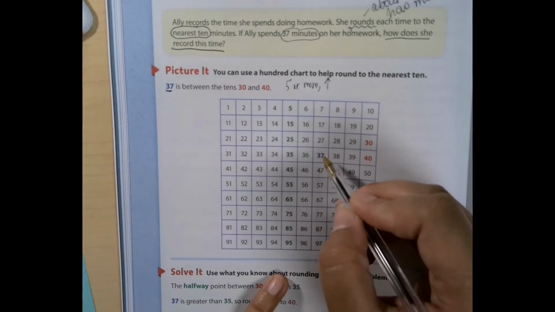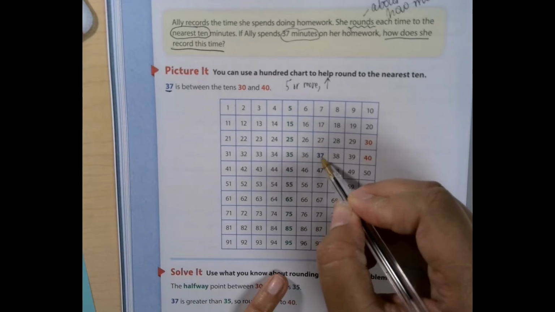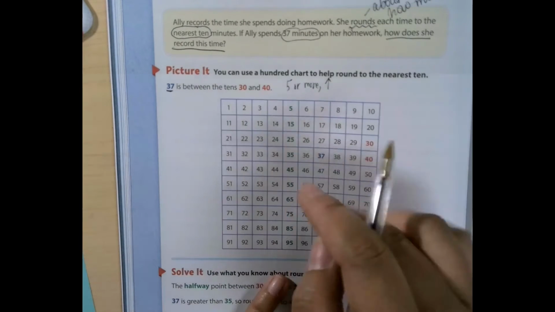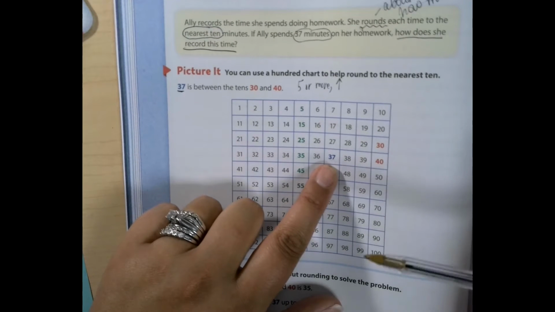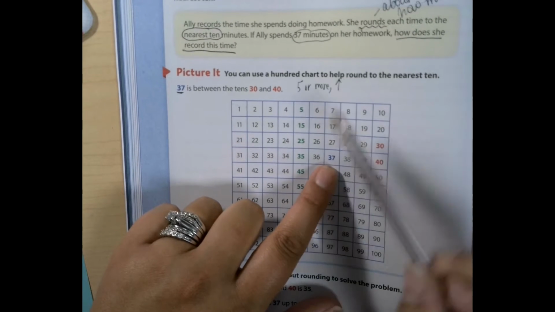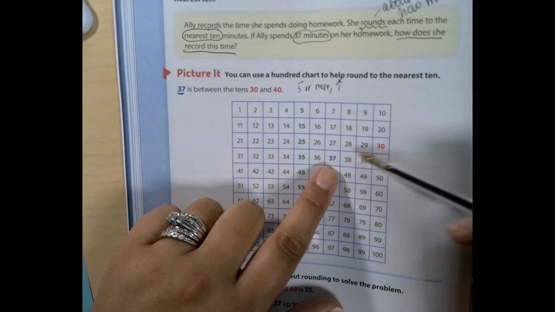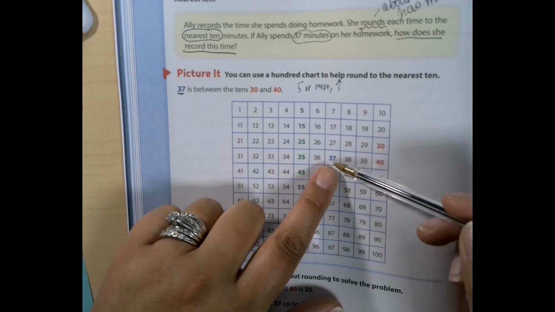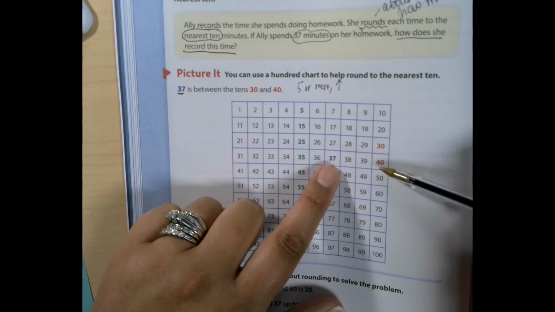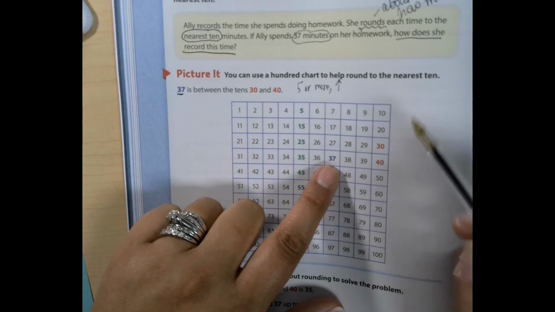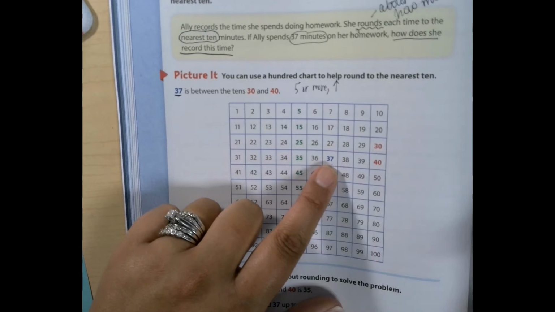You can find 37 in the chart, and they already highlighted it blue, and I'm not going to write all over this chart because I'm going to reuse this. But they find 37 and they look to see which two tens it's between. So if you look, the tens are over here, it comes after 37 and it comes before 40. So the two tens that 37 are between are 30 and 40.